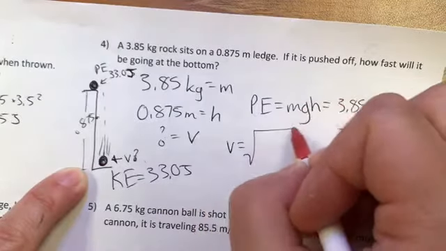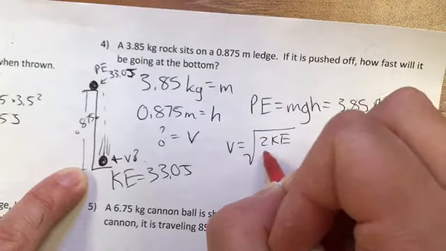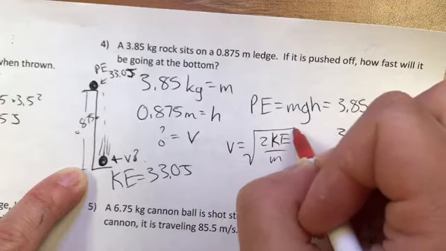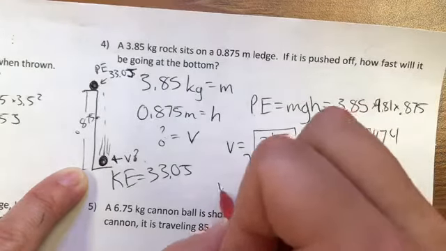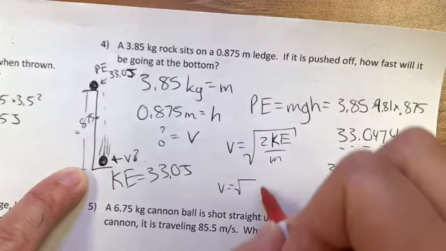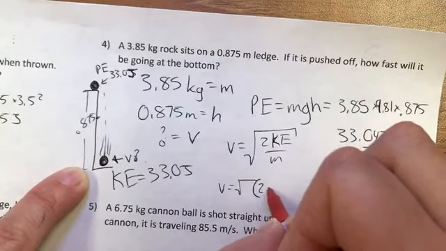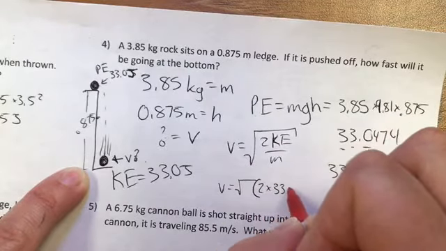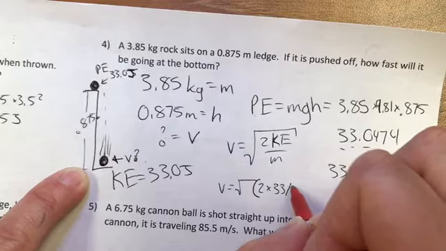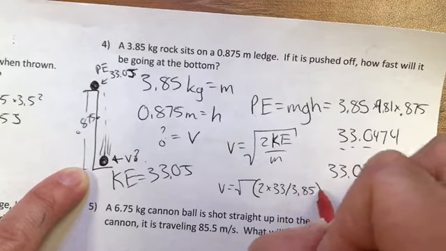Velocity is the square root of 2 times the kinetic energy divided by the mass. So, put in the calculator, square root 2 times 33 divided by 3.85.